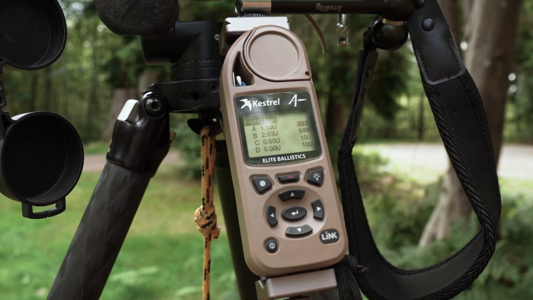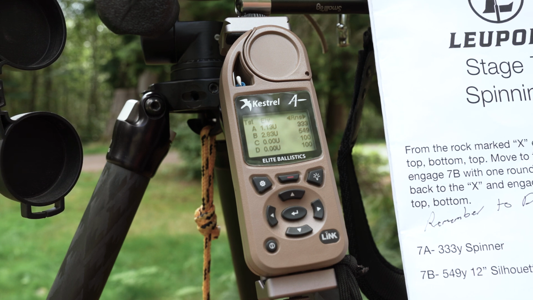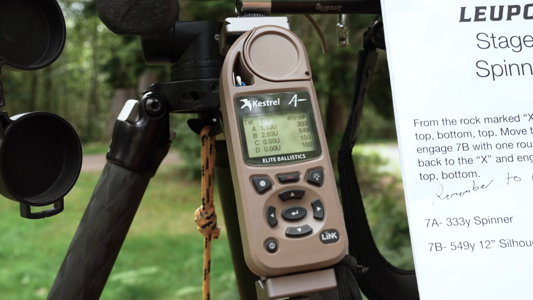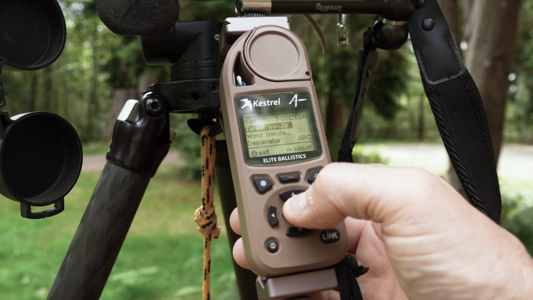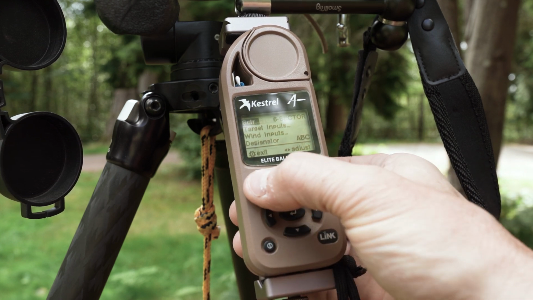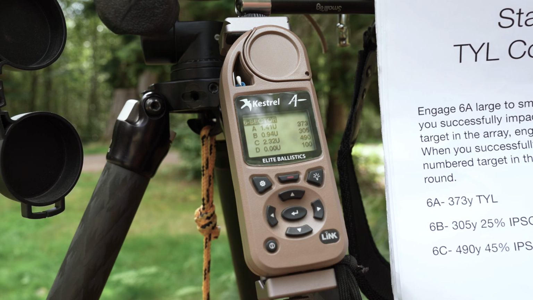We push the back button, and stage 7, yes, I've already shot this, and I had a terrible time. I'd shot poorly. 333 and 549. You see how easy this is? Stage 6, 373, 305, and 490.